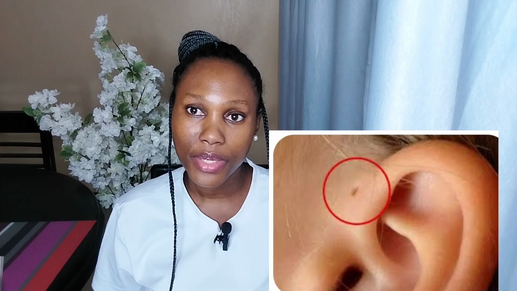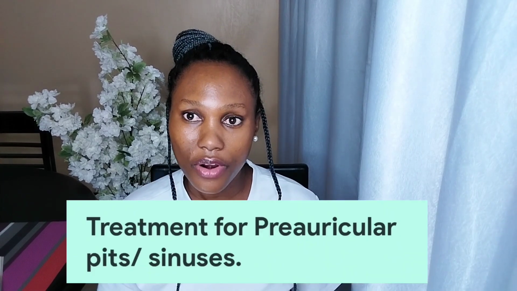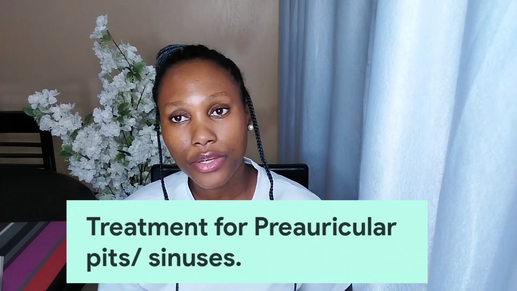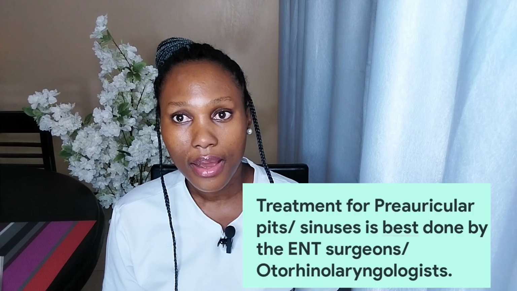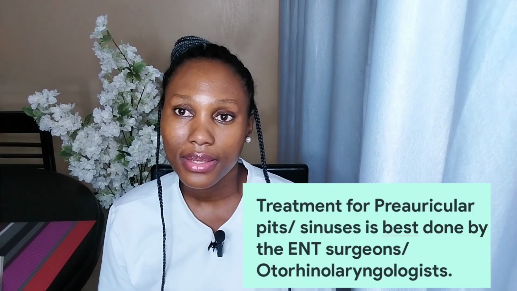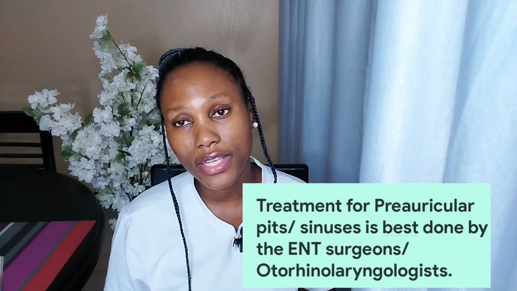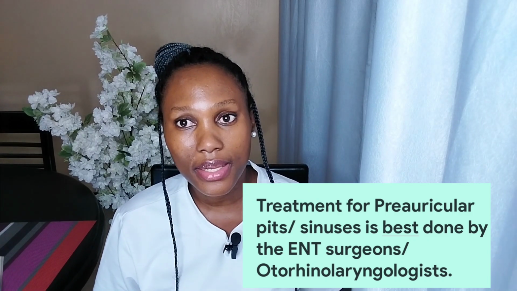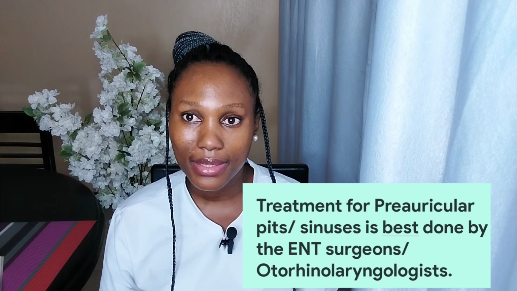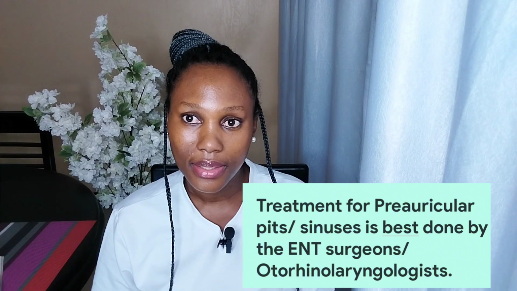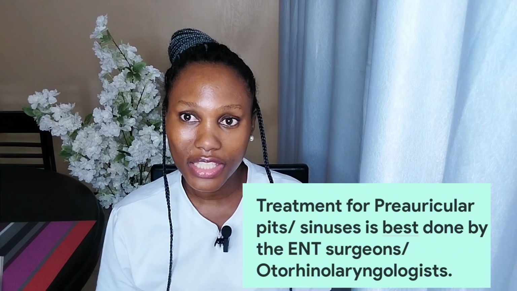When it comes to the treatment of the preauricular pits, the following can be employed. We can do watchful waiting, and this entails leaving the pits alone if we don't have any complications. For example, if we don't have any swelling, reddening, or formation of a mass just beside the pit. This mass can be as a result of cyst formation.